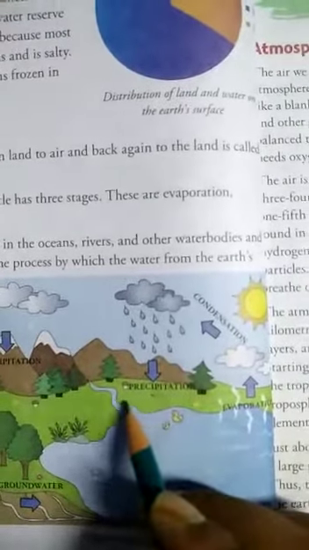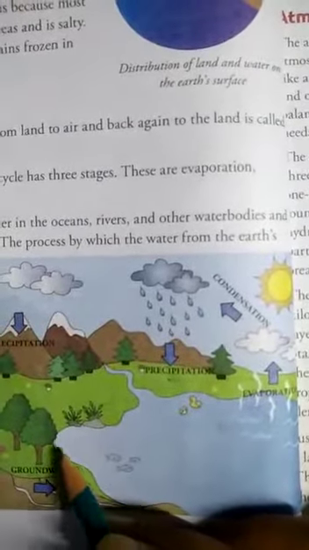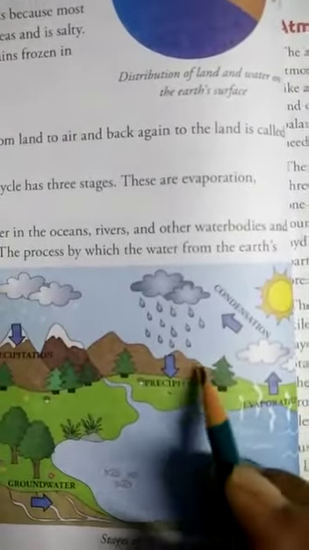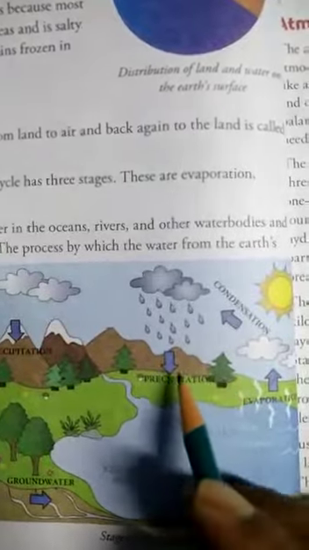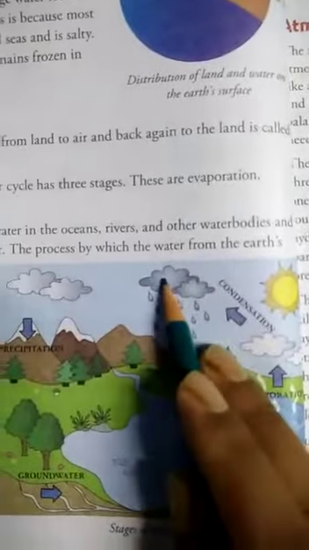Then again, this water is reserved as groundwater, which is used by us, and some of this water again goes to different water sources. So the three stages of the water cycle are evaporation, then condensation, and then precipitation.